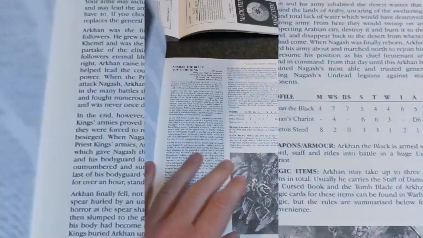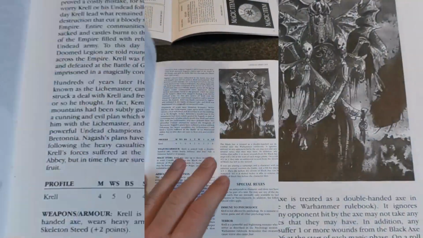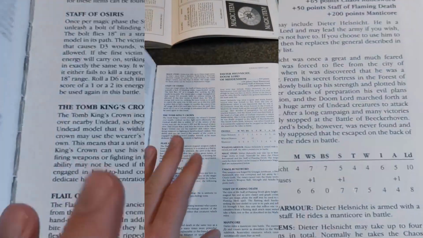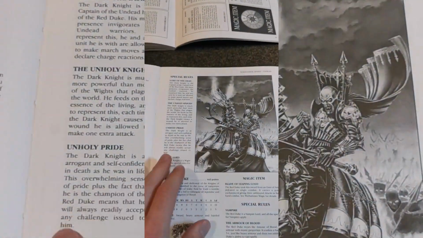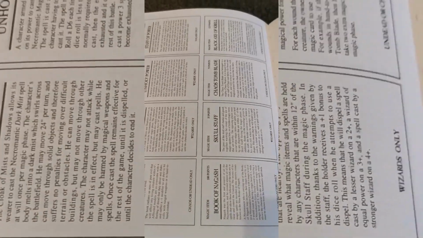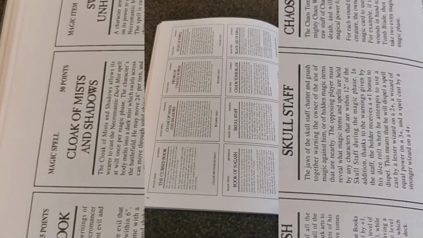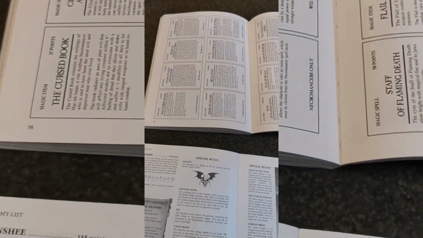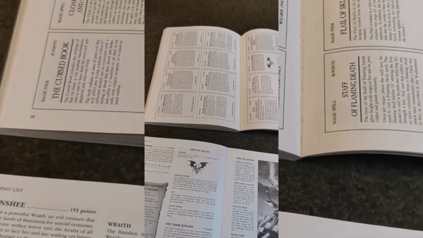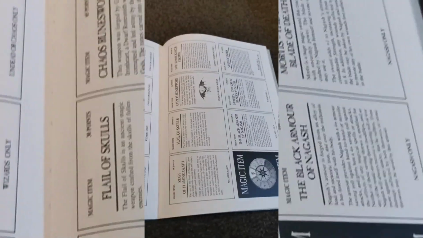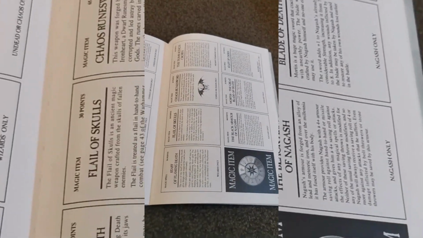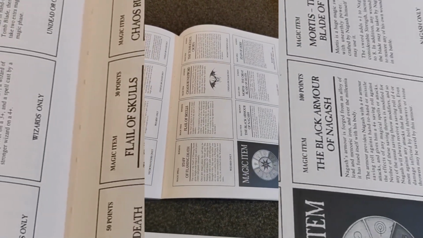So that's where the difference is in this book, I believe. We've got Archon, we've got Dieter Helsnicht, and then instead of the magic items on page 98, we've got these magic items here, which you get in, I want to say, Battle Magic. You get these magic items that may well have been in Arcane Magic. I can't remember off the top of my head.